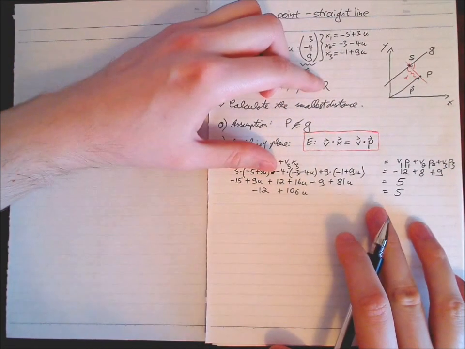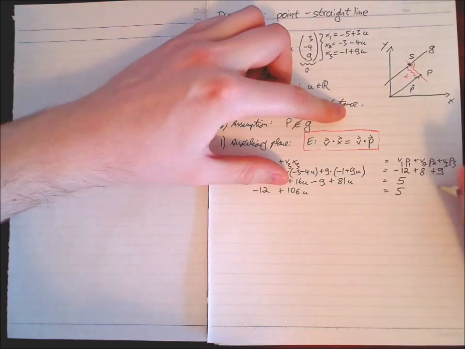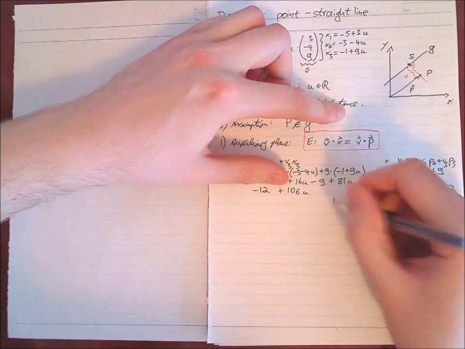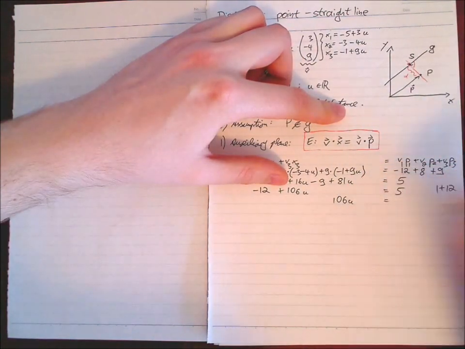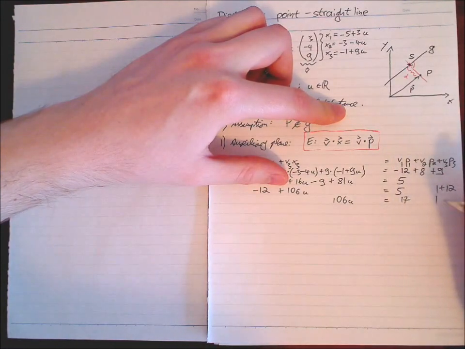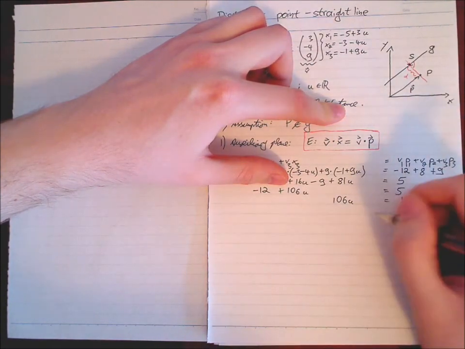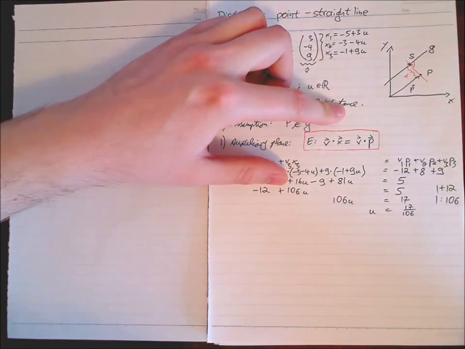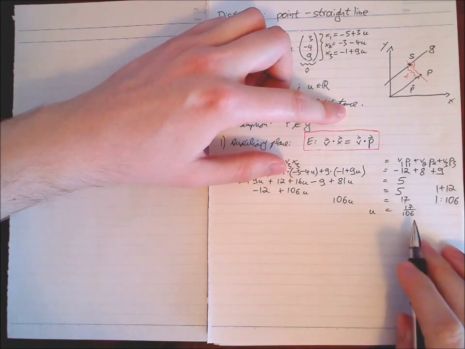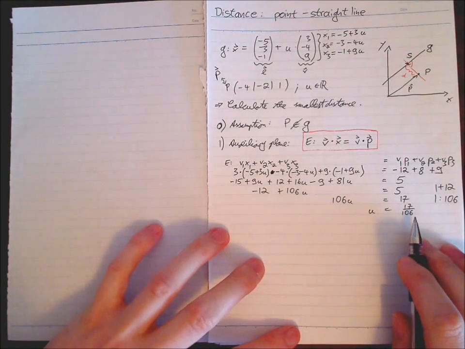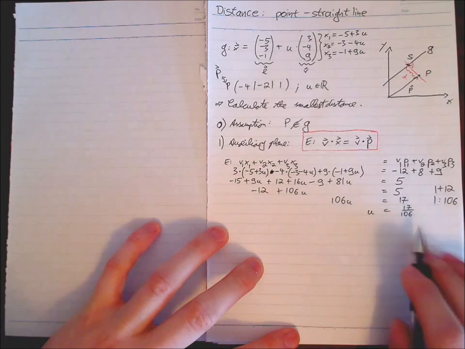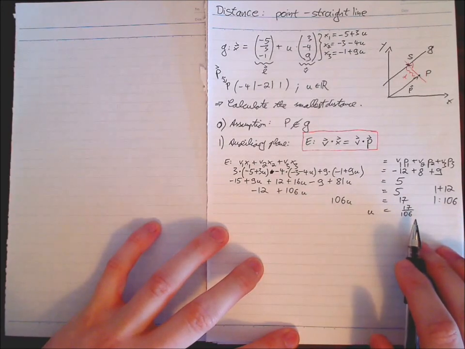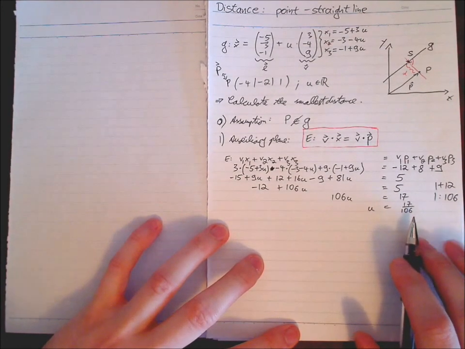Right? So actually not too difficult. Then we say plus 12. 106u equals 17, divided by 106. u is 17/106. And this may not look very beautiful on the right side, but it is a value, which is okay. And we can insert it now in our straight line. That's what we are going to do.